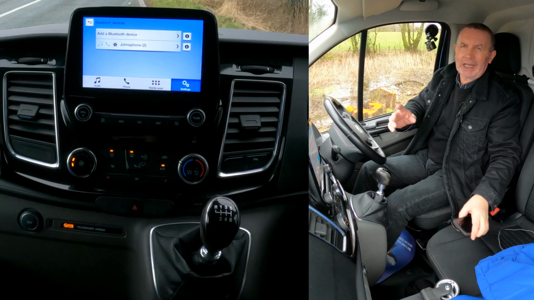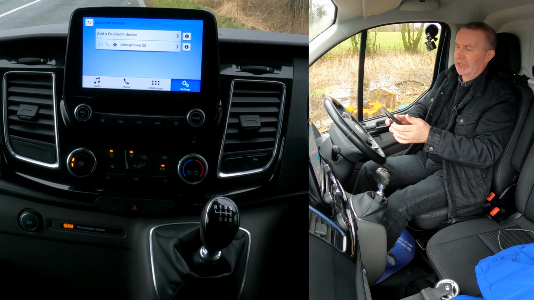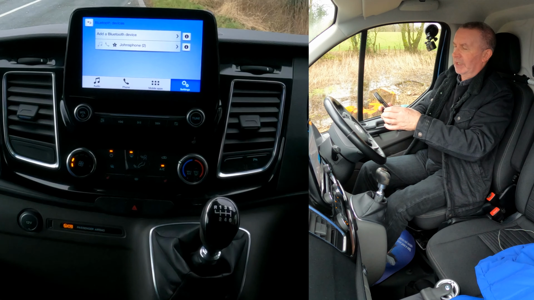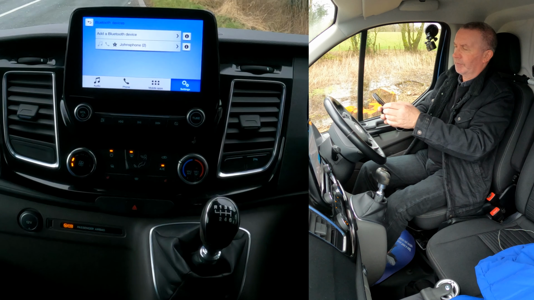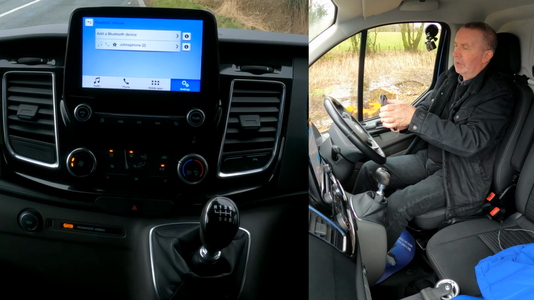Now it was saying there disconnect. That's because it was still connected via Bluetooth, so I'm just going to delete that. Forget this device, forget. That's it. So that's how to delete a mobile.